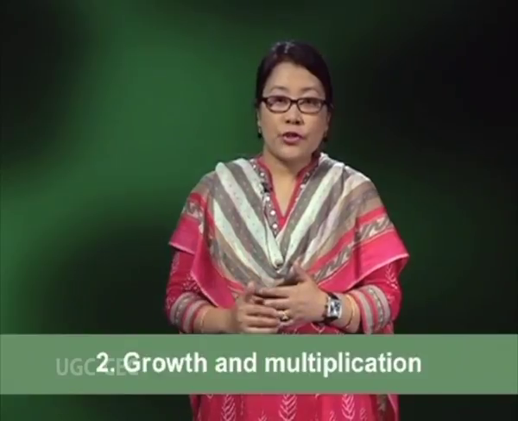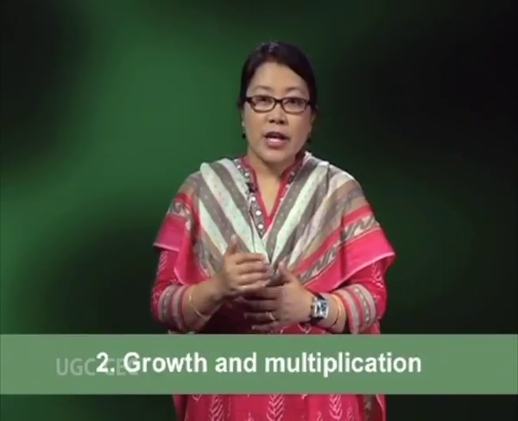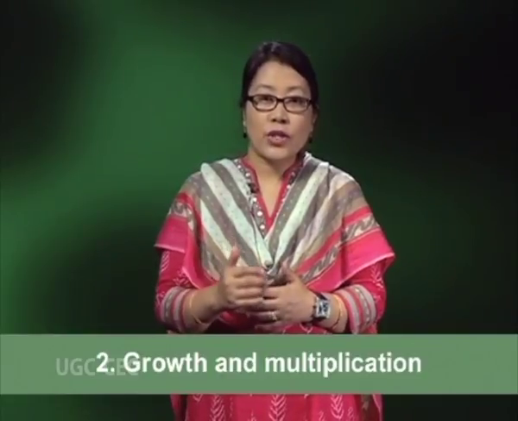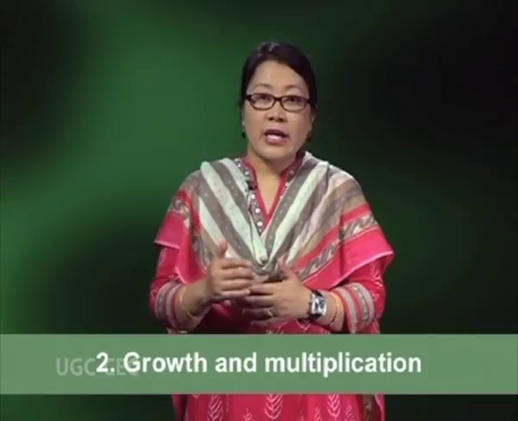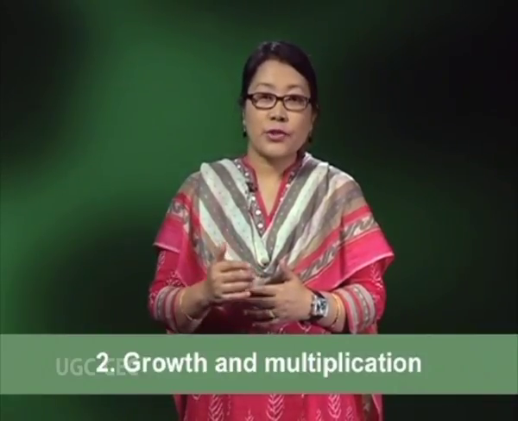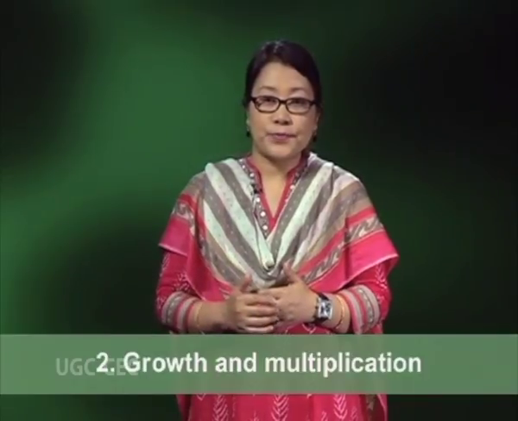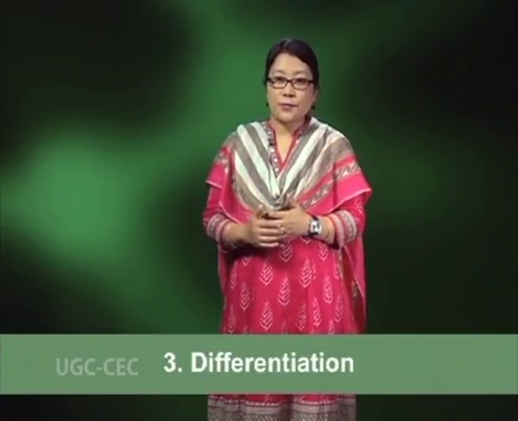The second feature is growth and multiplication. The cells are capable of directing their own division. As a result of nutritional process, a cell grows and divides, forming two daughter cells through cell division. The third feature is differentiation.